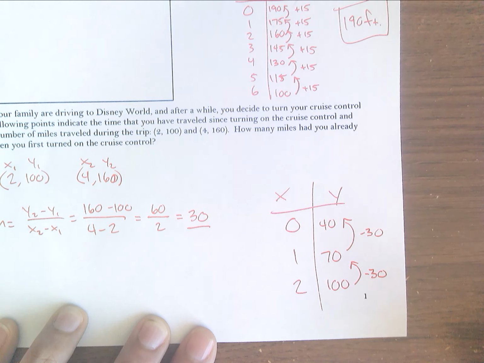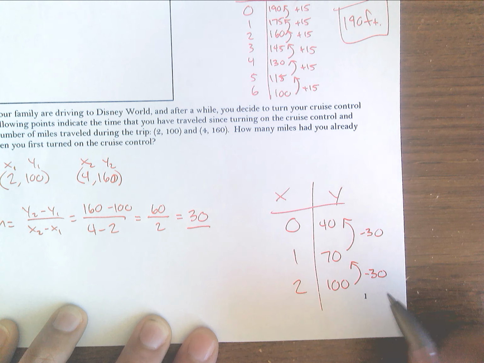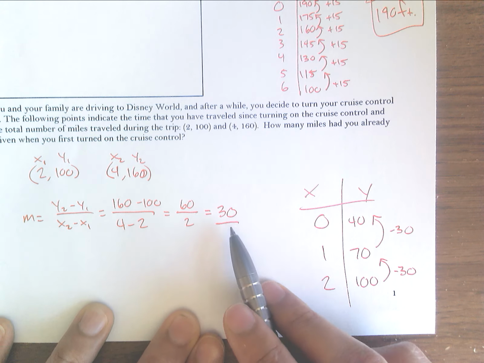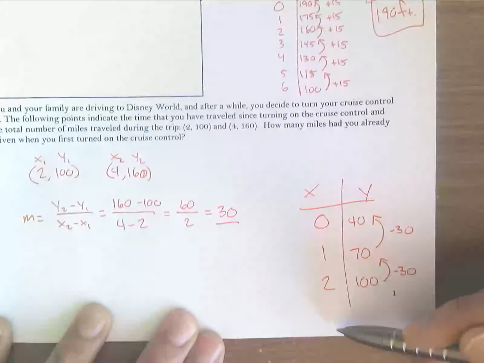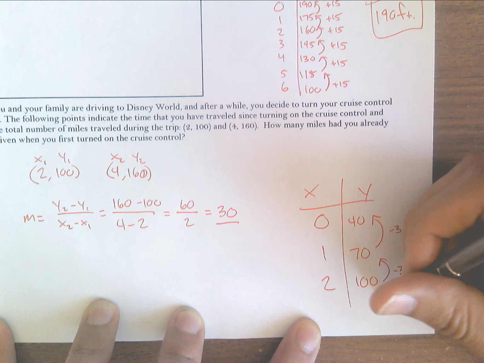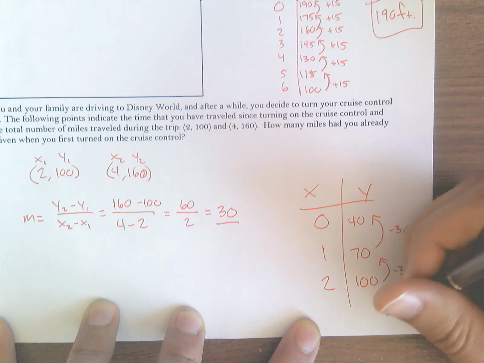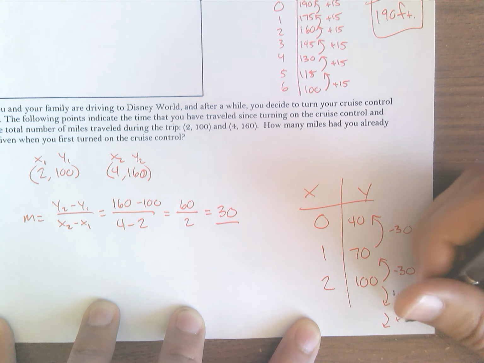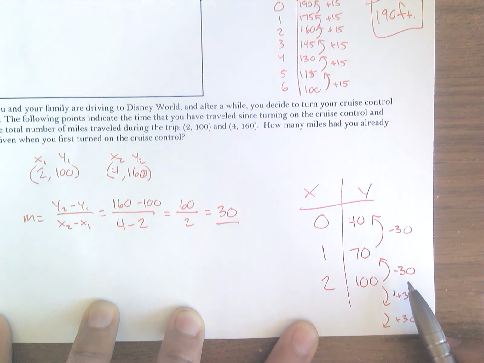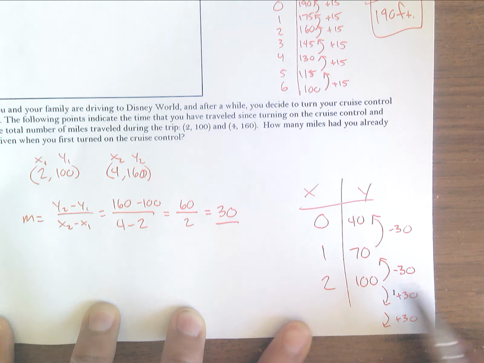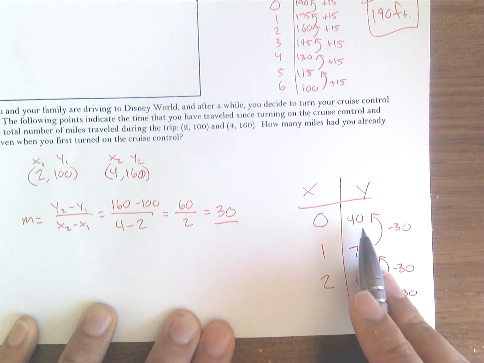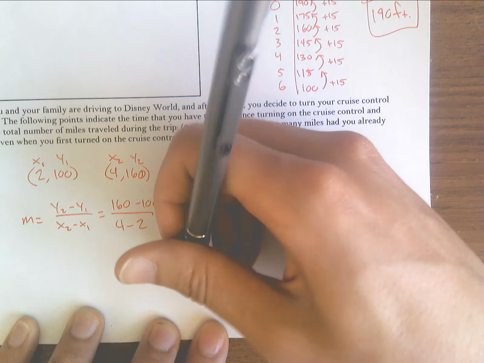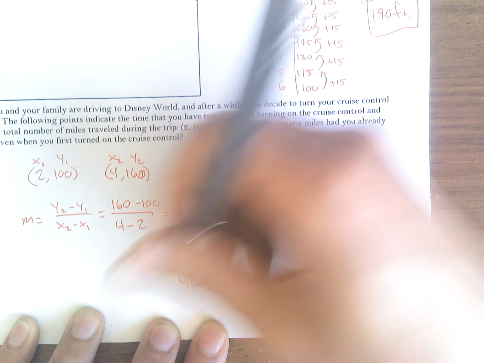That gives us 40. The reason we use the opposite slope is that our slope tells us for every 1 unit of x in the positive direction, as we move down our table of values, we add 30. But as soon as you switch the direction, you also have to switch the sign of your slope. So at 0 minutes, we had traveled 40 miles. That is your answer.